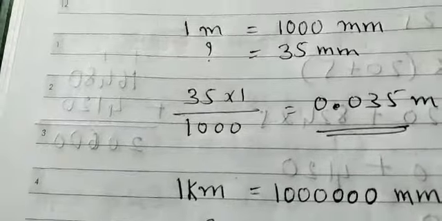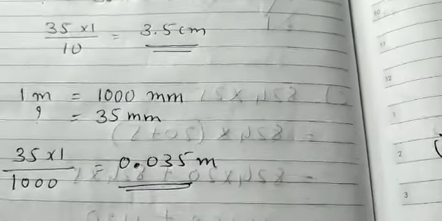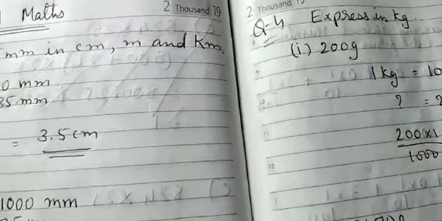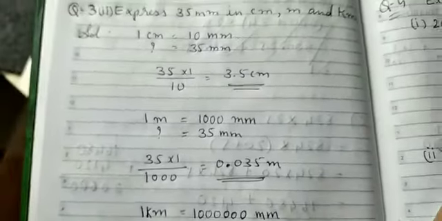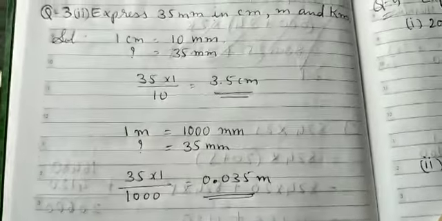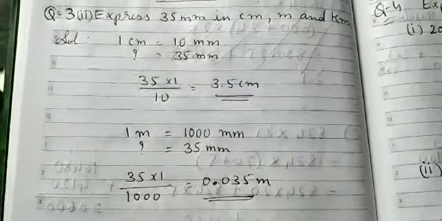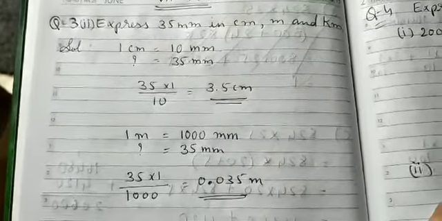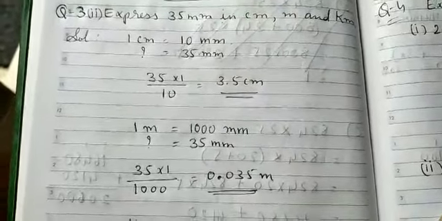So converting smaller unit into bigger unit, or bigger to smaller, is not that difficult. Only the thing is that you have to remember the comparison between the two units. Okay.